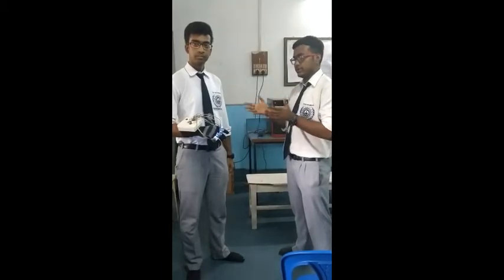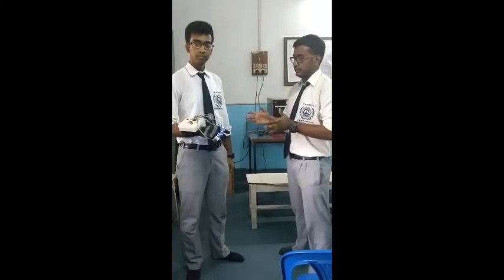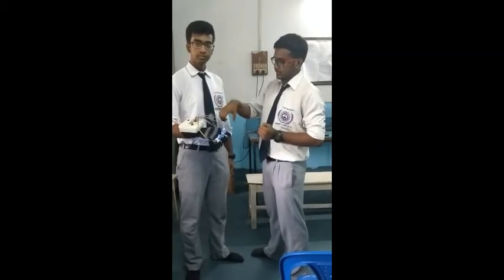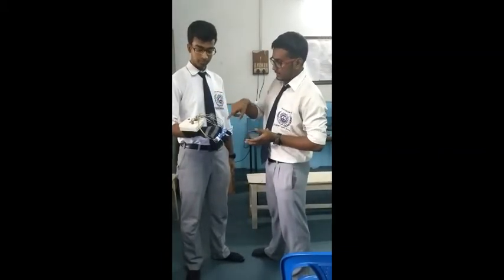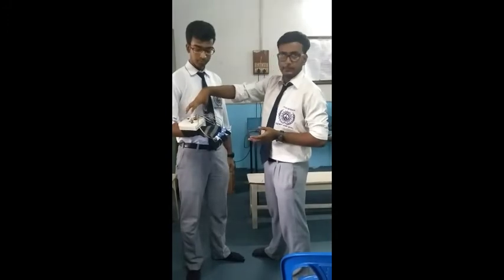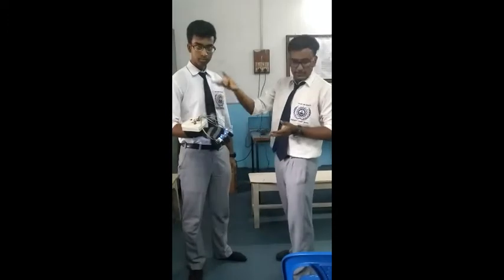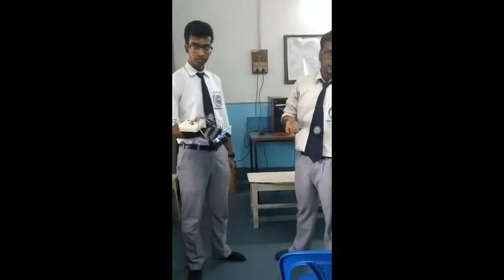So this is our project, the gesture recognition system. This is our custom hardware, the entire system, like he is wearing. This is the interpreter gloves and this is the data pre-processing unit. It contains a Bluetooth which sends the data to the smartphone.